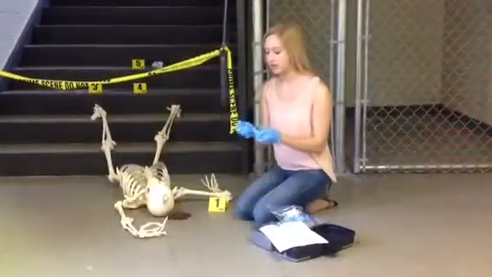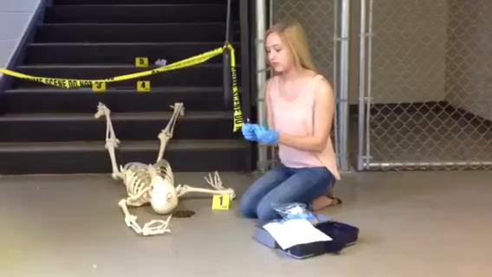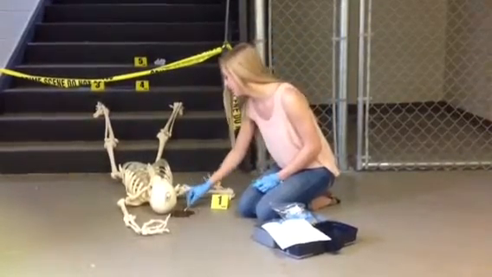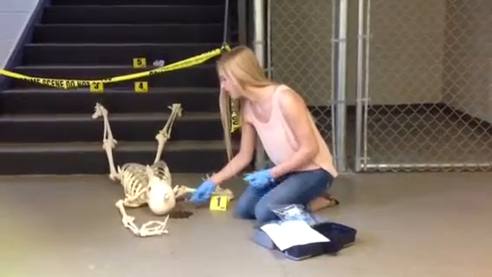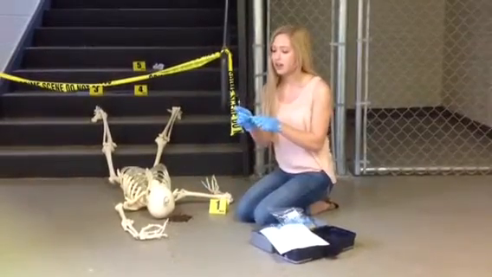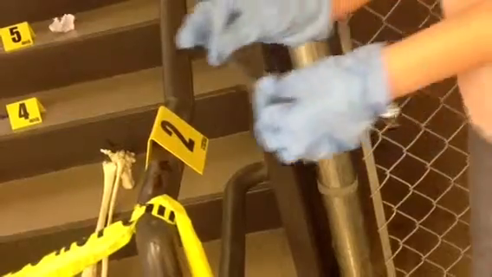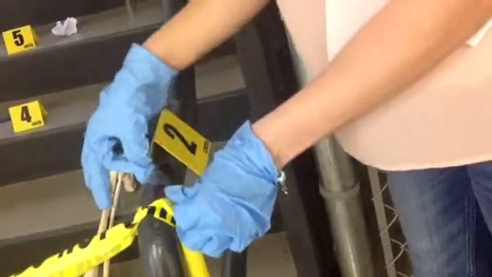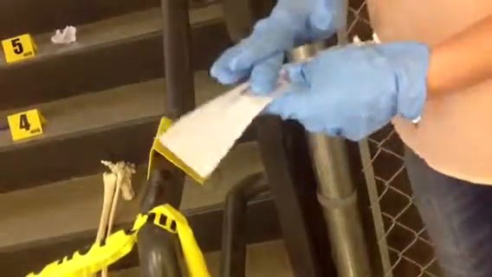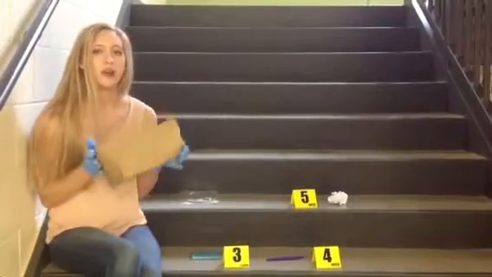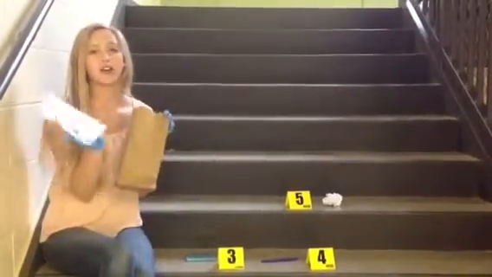So right now, I'm going to be collecting the blood, and what you do is you take a cotton swab, and you're going to wipe up the wet blood with it, and then you're going to take a biological tube and stick it in there. In order to collect the fingerprints, we're going to put tape over it, and then we're going to stick it on a piece of paper. To collect physical evidence, we're going to put it in either brown paper bags or a clear bag.